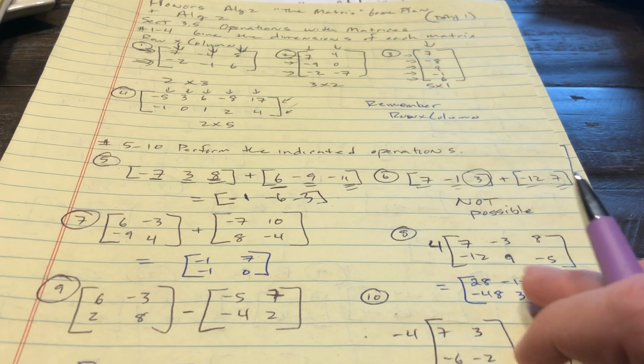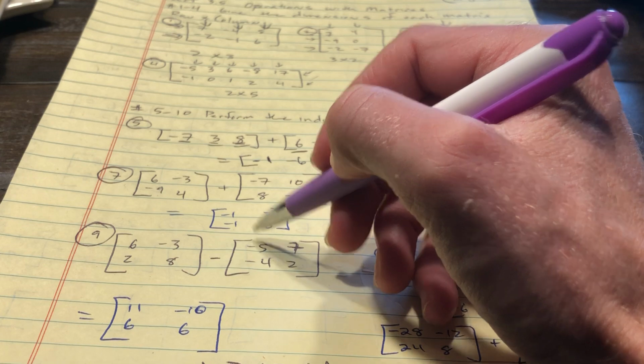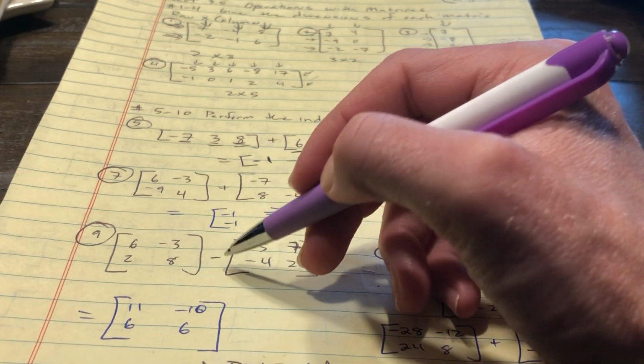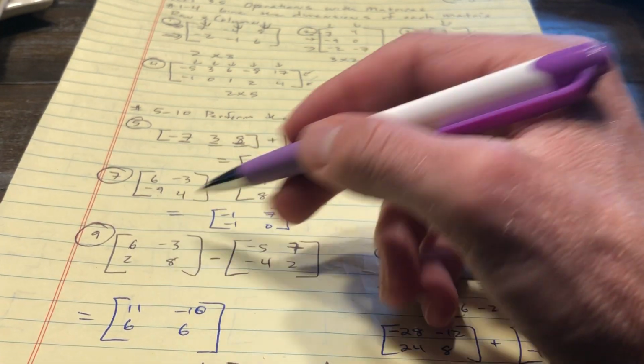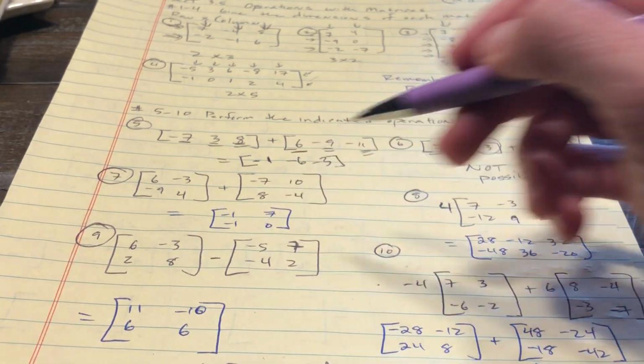All right, 9 is just like 7. I can subtract. 6 minus a negative 5 is 11. Negative 3 minus 7 is a negative 10. 2 minus negative 4 is 6. 8 minus 2 is 6.